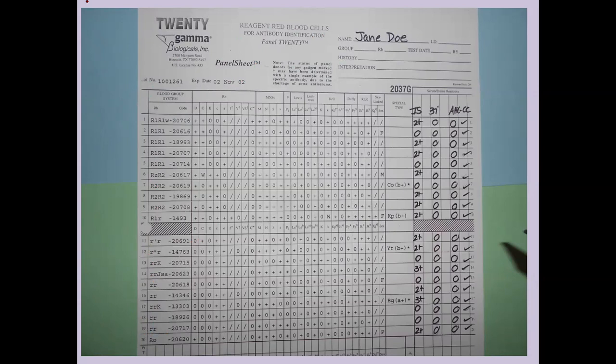And the other thing I'd like to say is, when we look at the pattern of reactivity with this patient, Jane Doe, what do we notice? There are only reactions at immediate spin, and by the time we get to 37 and AHG, those reactions are gone. So this is not a clinically significant antibody. And remember, which class of antibody reacts best at room temperature immediate spin? Hopefully you know, IgM. It would not impact transfusion, but I just set this example up for you guys so you get some practice ruling out, okay?